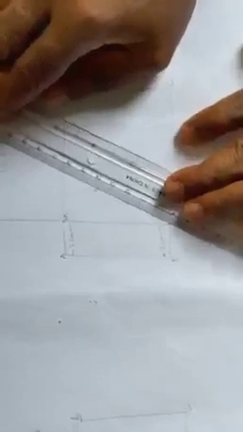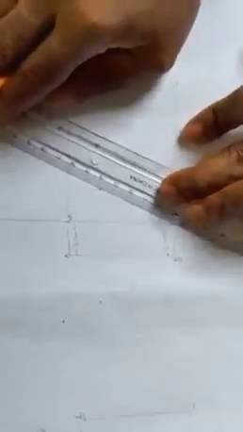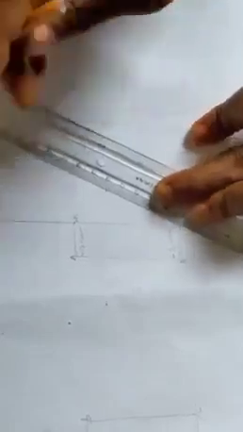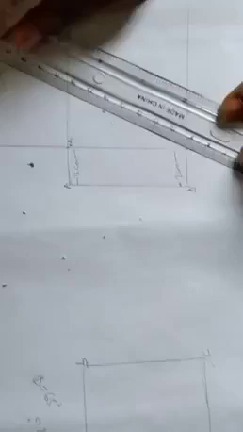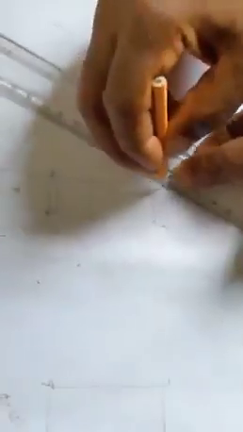We want it very accurate, so no mistake about it. We didn't get 25 accurately, so clean off the line and repeat it.